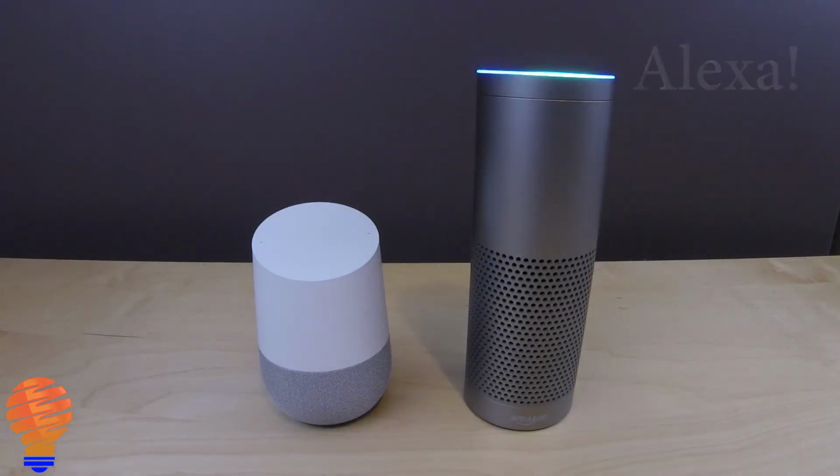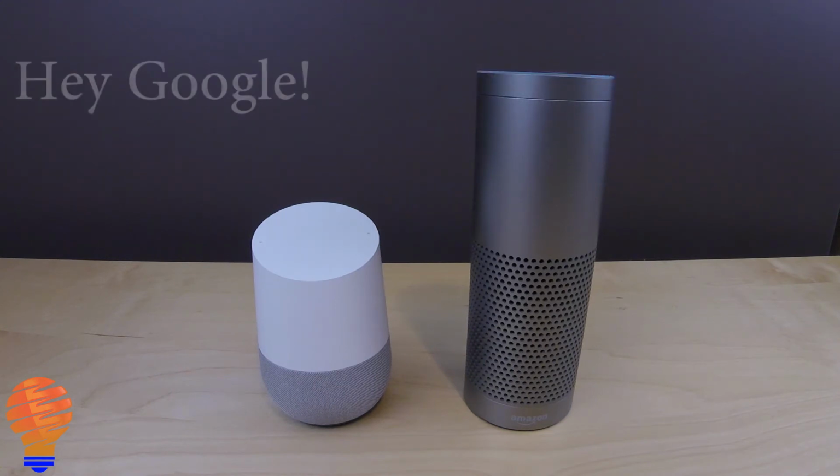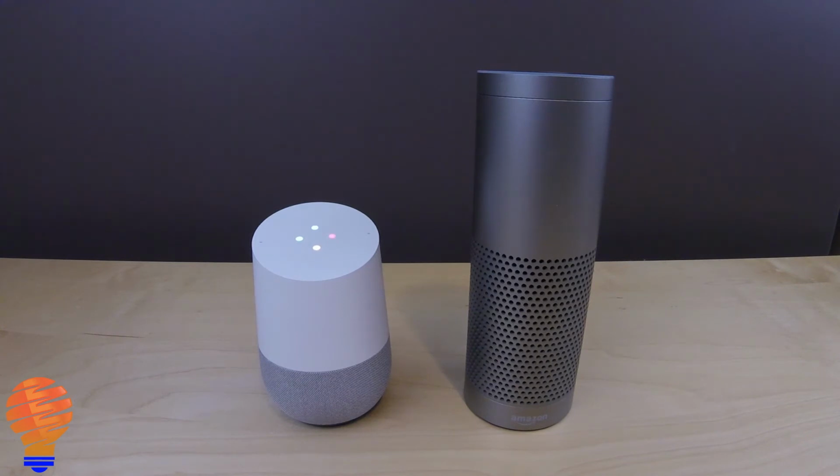Alexa, set an alarm for every Monday at 10 p.m. Third alarm set for every Monday at 10 p.m. Hey Google, set an alarm every Monday at 10:30 p.m. Got it. Your alarm's set every Monday at 10:30 p.m.